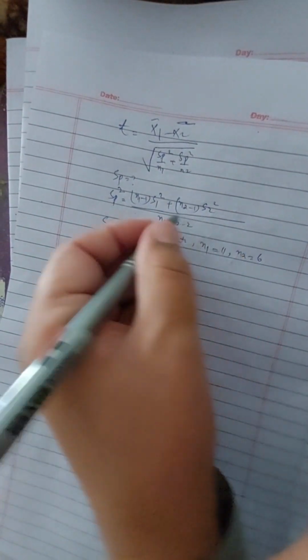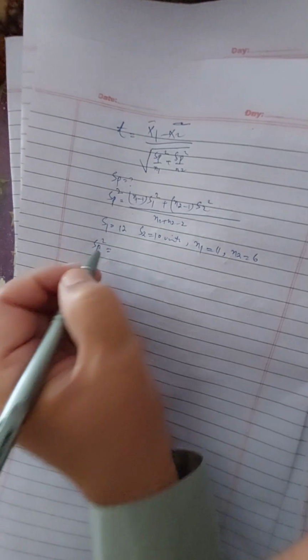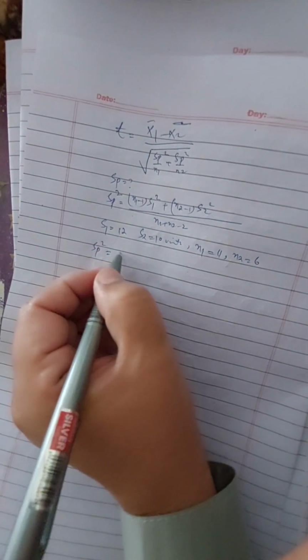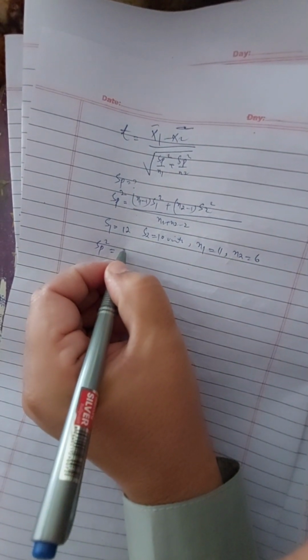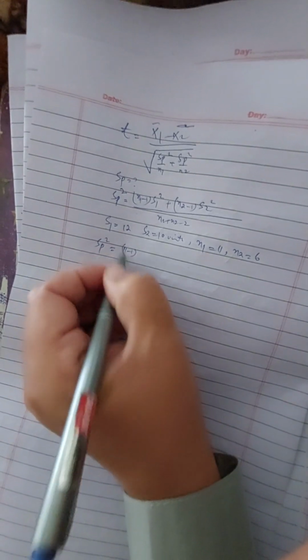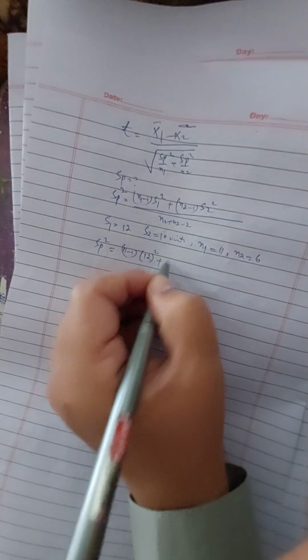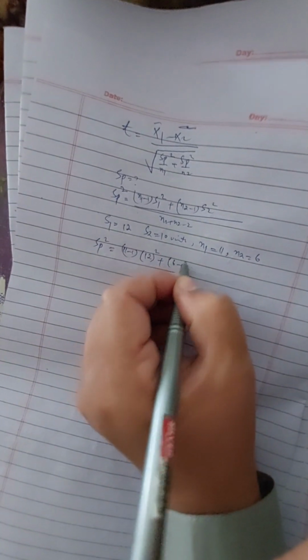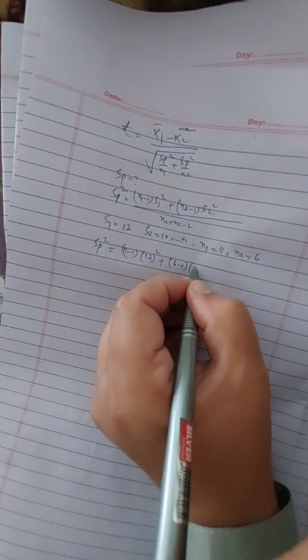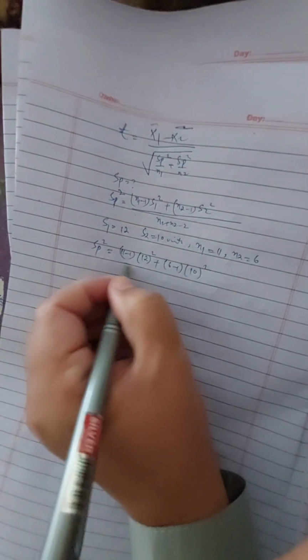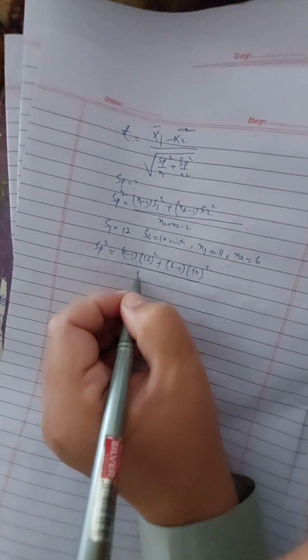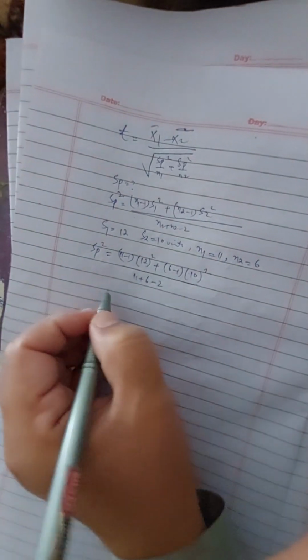Okay, so now we have all the data, so let's put it in and calculate sp square. So n1 minus 1 is 11 minus 1, into s1 square, which is 12 square, plus 6 minus 1 into s2 square, which is 10 square, divided by n1 plus n2 minus 2, which is 11 plus 6 minus 2.